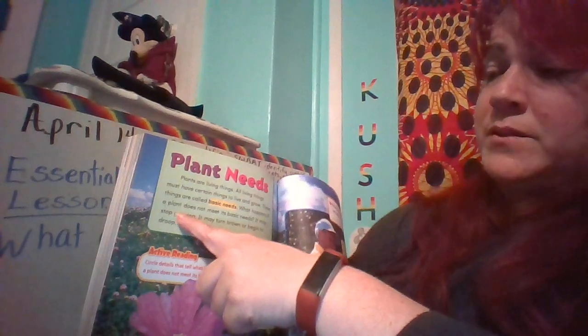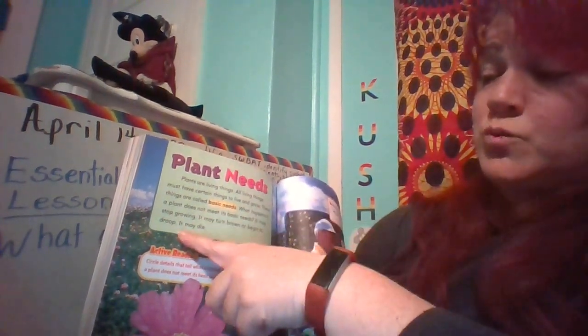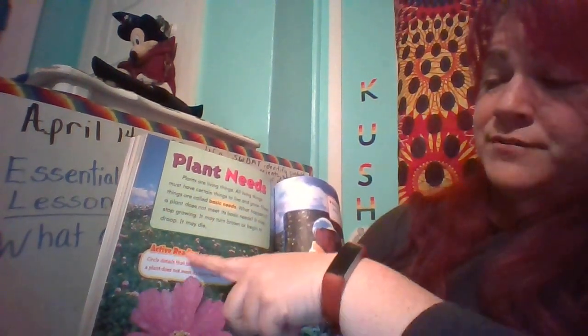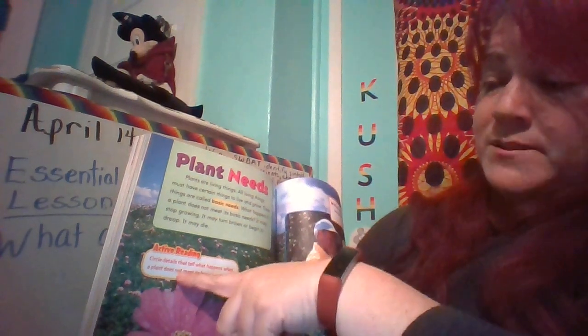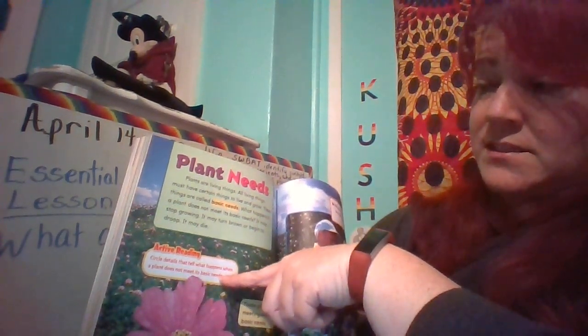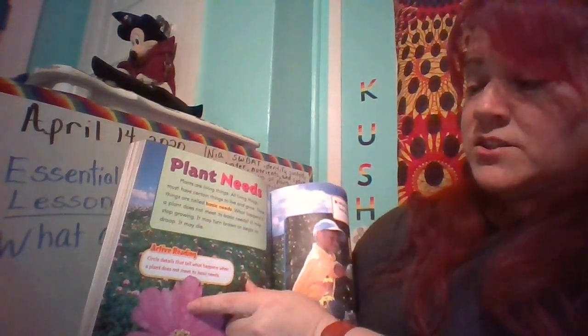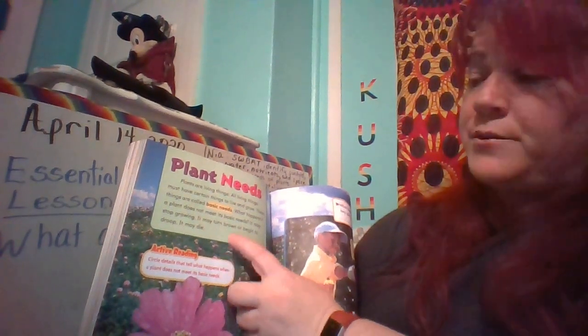What happens if a plant does not meet its basic needs? It may stop growing. It may turn brown or begin to droop. It may die. Active reading. Circle the details that tell what happens when a plant does not meet its basic needs. So I need you to go back up to what we just read together, and circle the details that say what happens if a plant isn't getting its basic needs. So pause the video while you go up and circle your details.